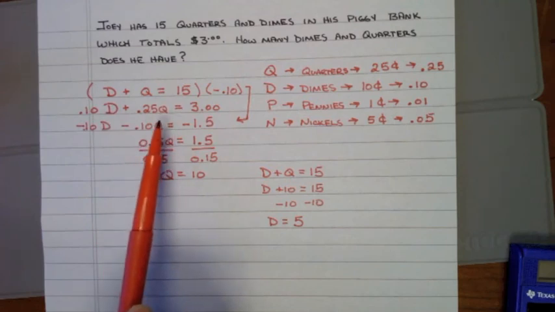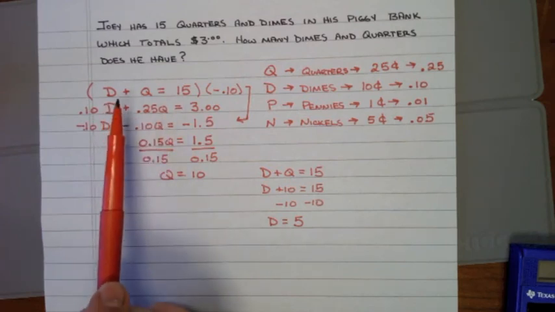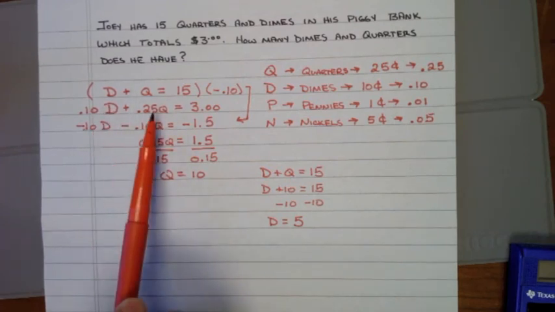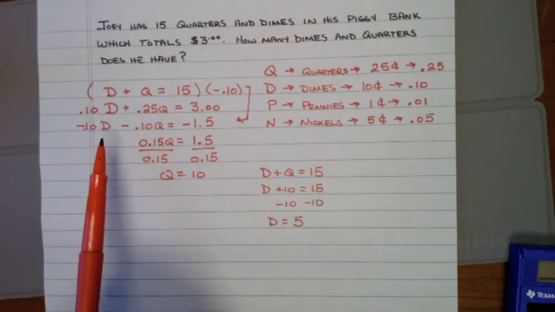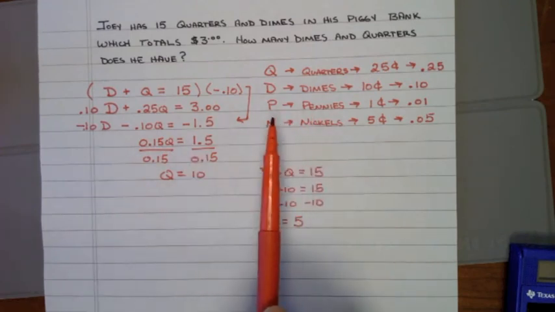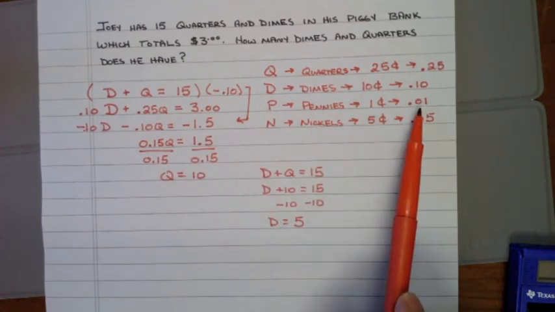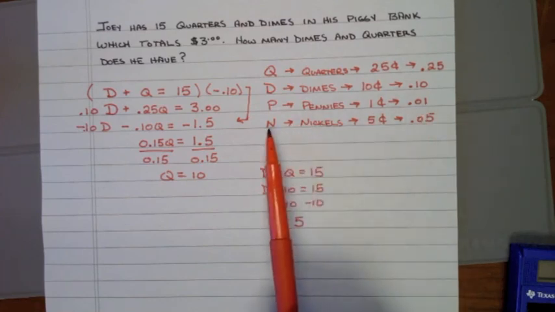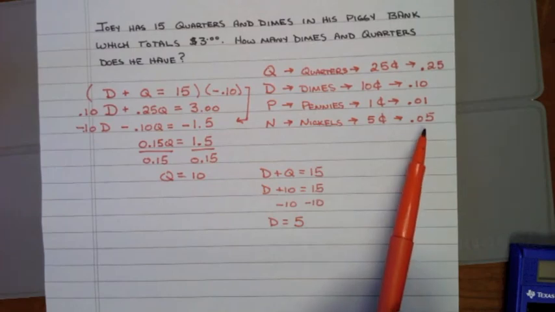These things will be in standard form, so multiply the top one by something that cancels out either the dimes or quarters. And remember, some problems are going to have pennies, so you're going to have to use this decimal. Some problems are going to have nickels, so you need to use this one.